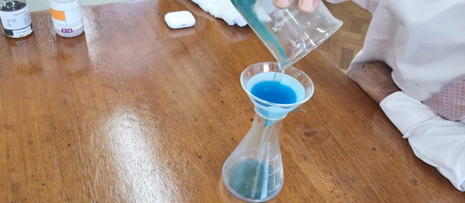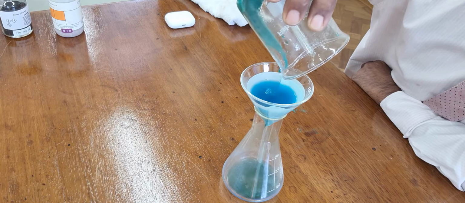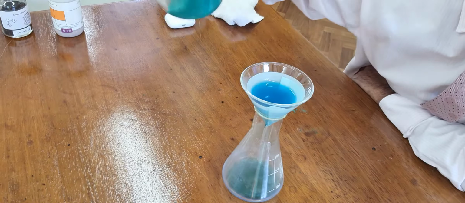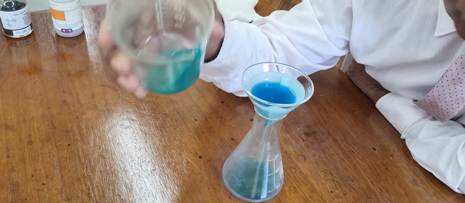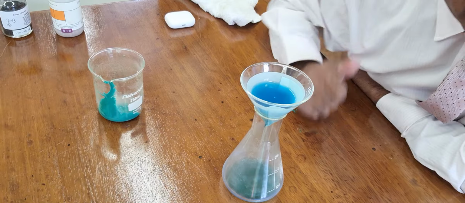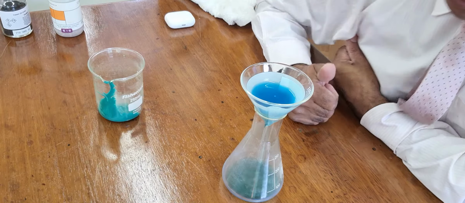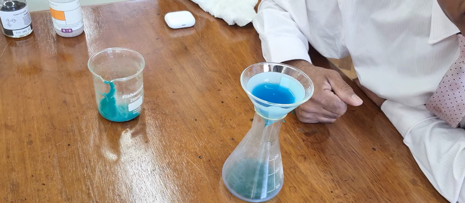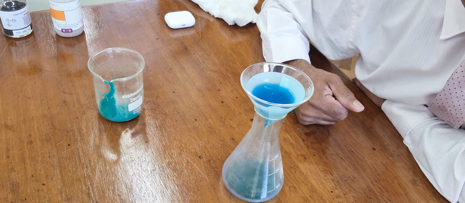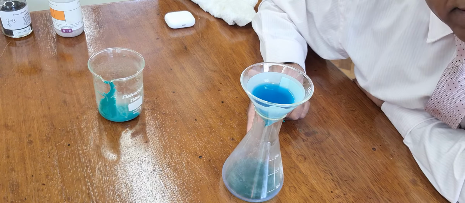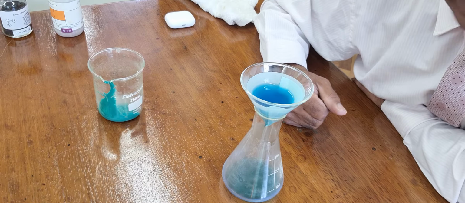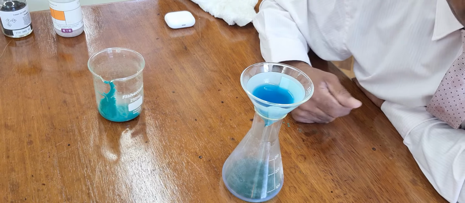Now that excess is really important. You must have excess. Excess ensures all the acid has reacted away. If there was acid there, A, it would contaminate the crystals, and B, I'm going to boil this. You don't ever want to be boiling acid and concentrating the acid as we are going to do.